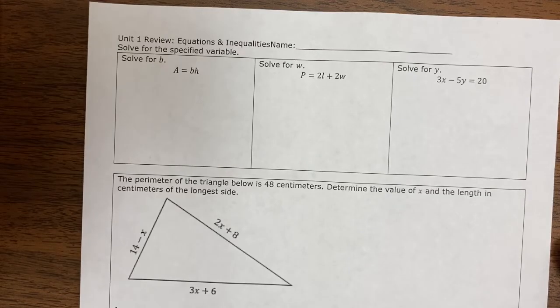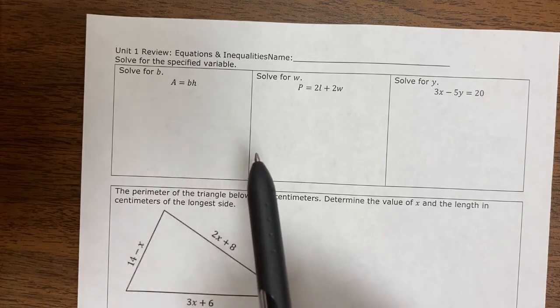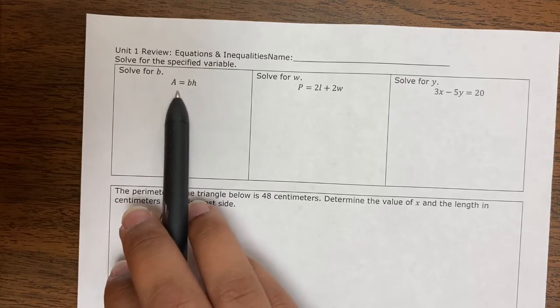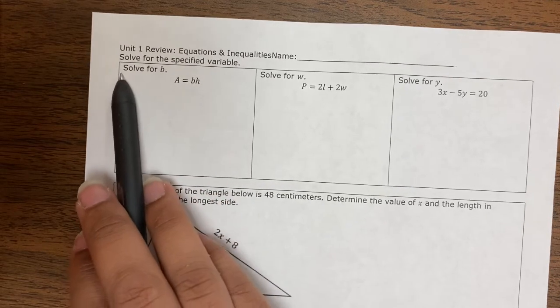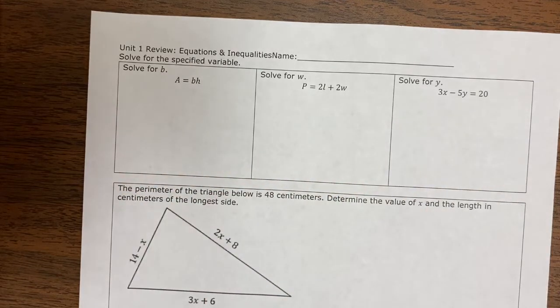Let's move on to literal equations. So literal equations, remember, are the ones with more than one variable. So in this case, we have A equals BH, and it wants us to solve for B. So that means it wants us to get B by itself. So that's where knowing those rules comes in handy.